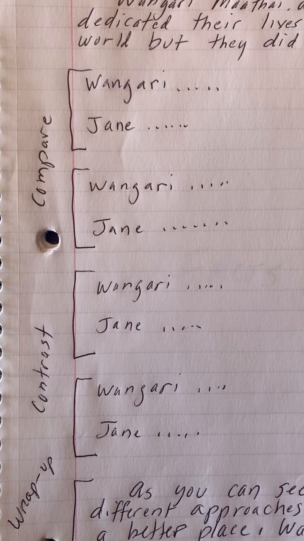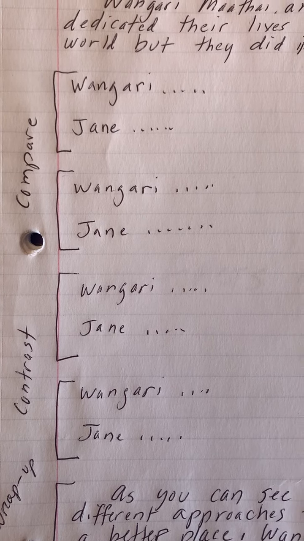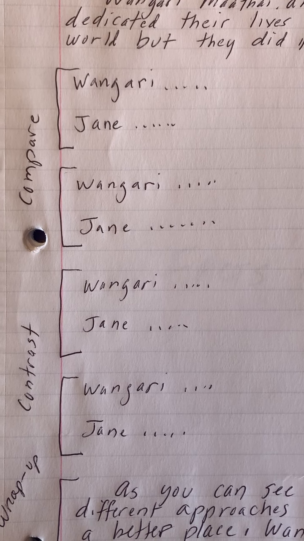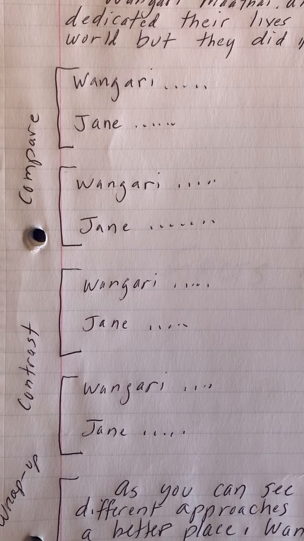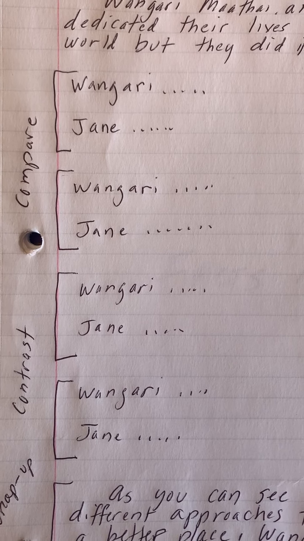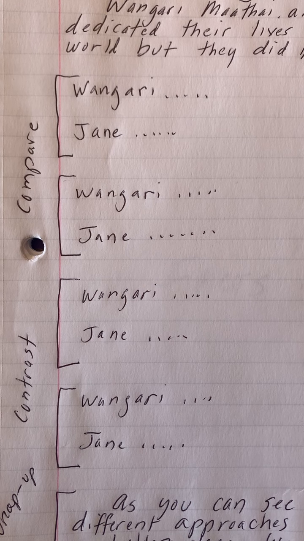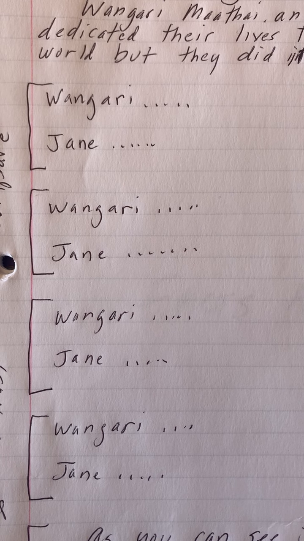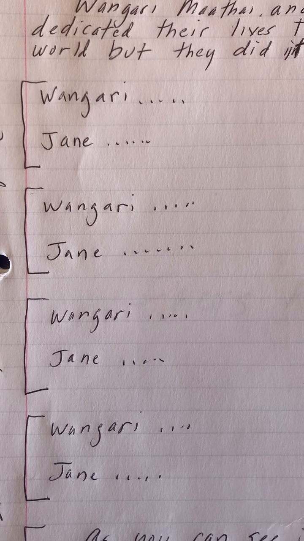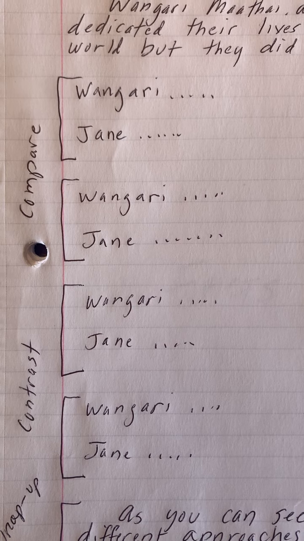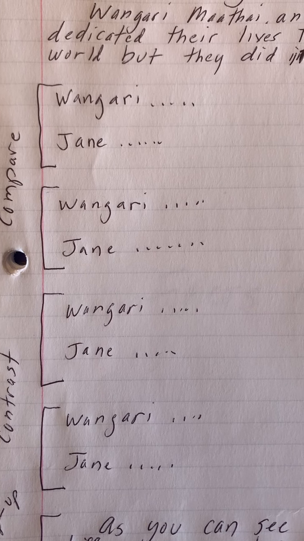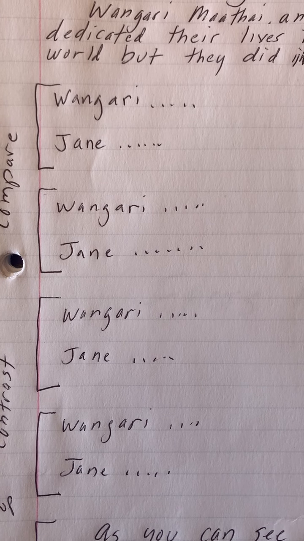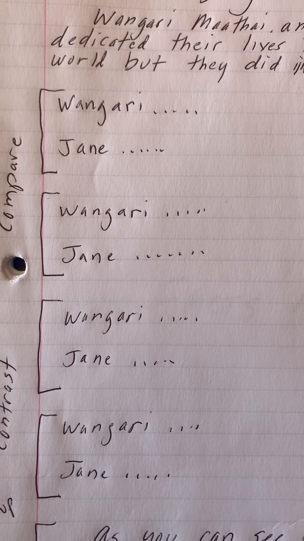So the way you're going to set up your page is something like this. We had decided to compare and contrast these two women and the things they did, because they both helped the world. There's no question about it. And they did it in different ways, which is awesome. So if you see here, I put compare on the side in the margin, and then I started a potential sentence or sentences with Wangari. So for example, if you're comparing something they did, you might write, Wangari Maathai started the Green Belt movement to plant trees and prevent deforestation.